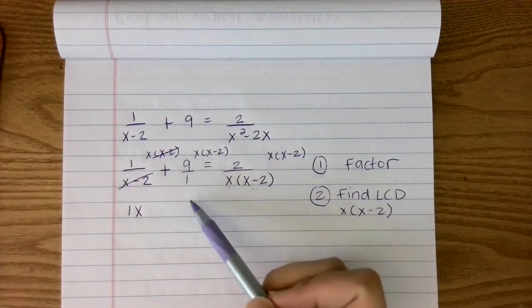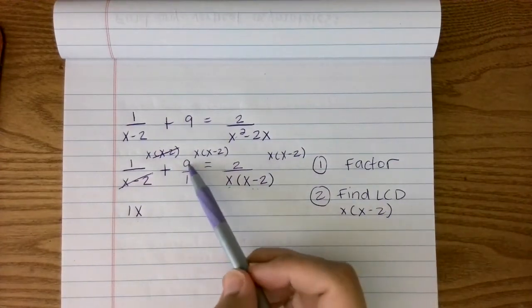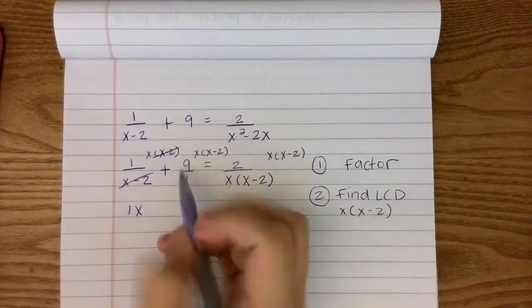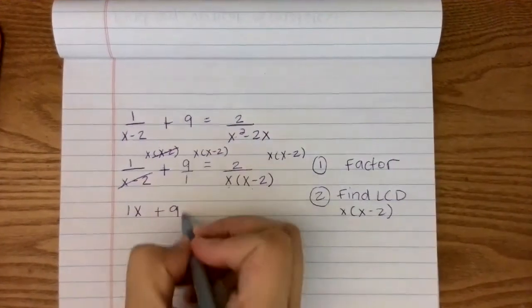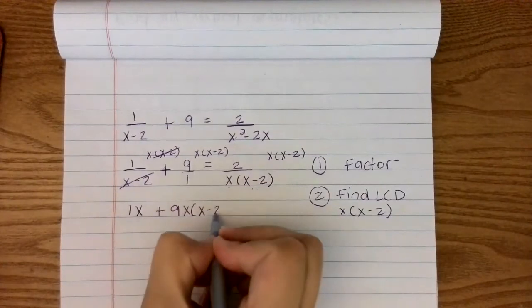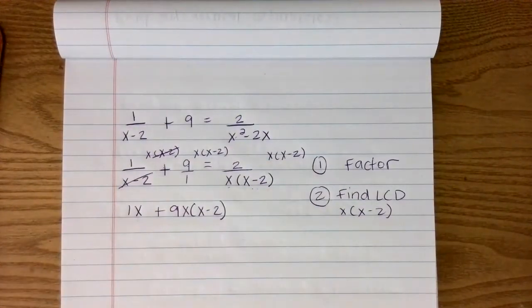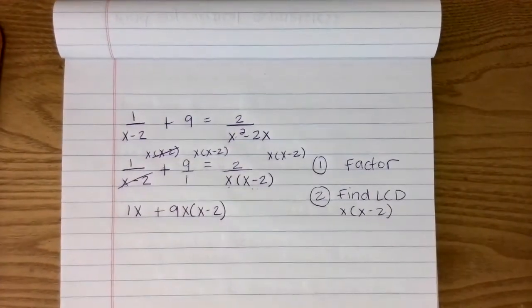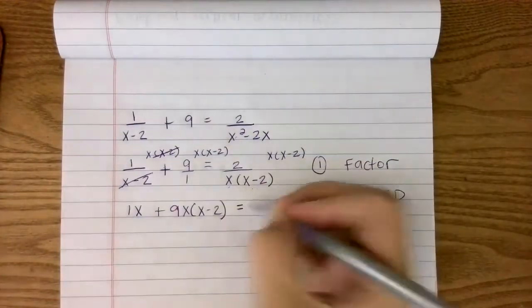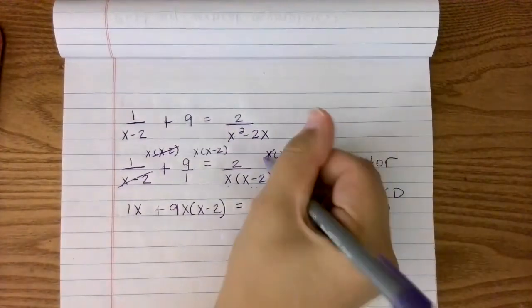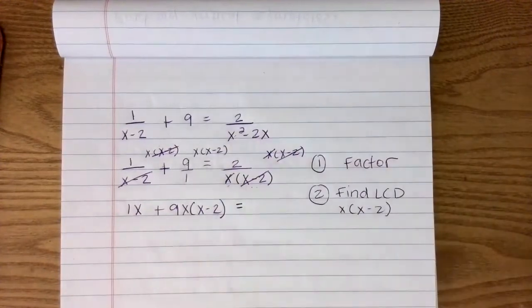This one wasn't a fraction to begin with, so I will actually have to multiply. So plus 9 times x minus 2. I'm actually going to have to multiply that out in a minute. Bring down your equals. You don't want to ever lose your equals. And then this time, x and x minus 2 canceled, so we are left with 2.